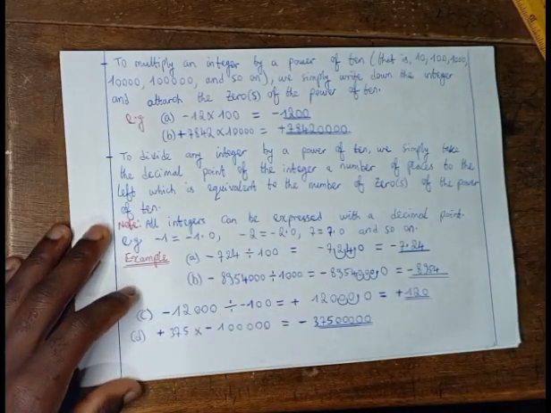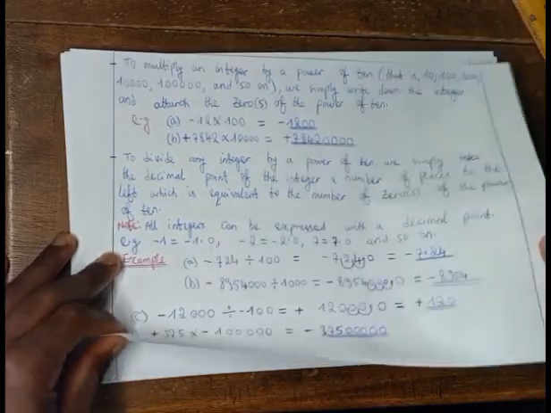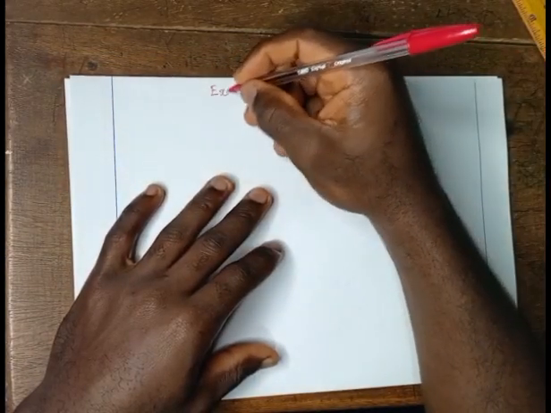Now I will end by giving the exercises for application on multiplication and division of integers. So we take down exercises for application.